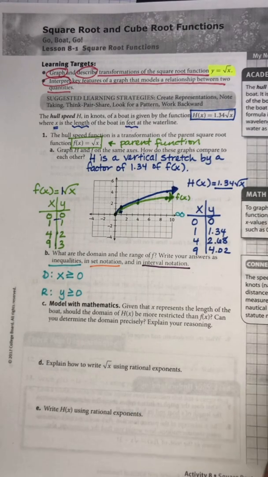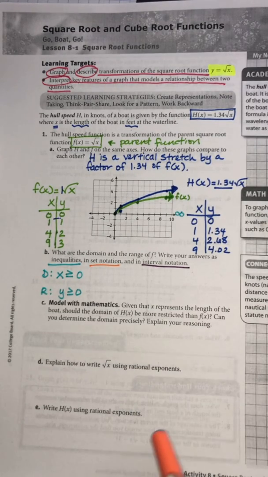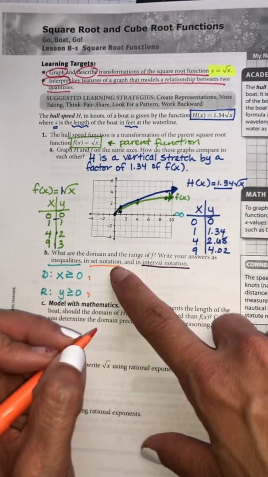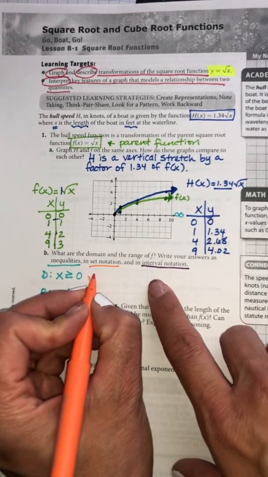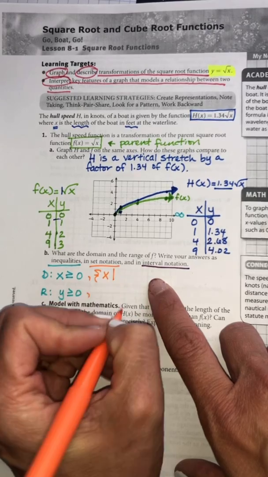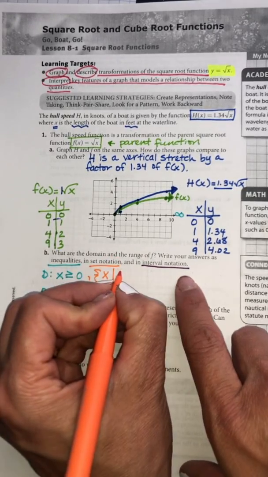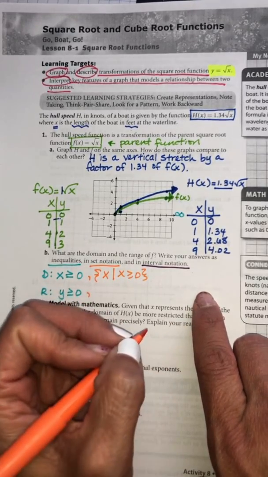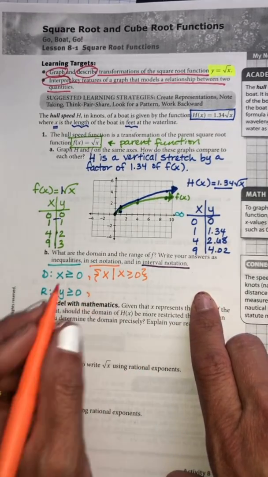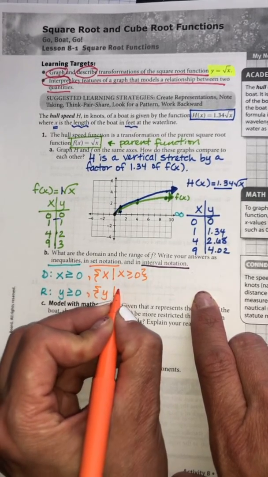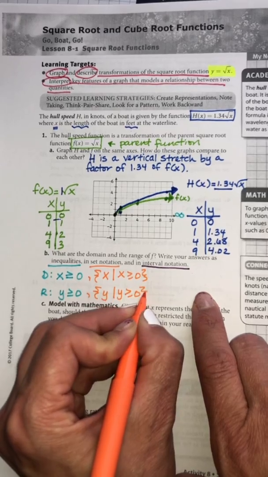Okay. Once we have that established, the other notations are pretty easy because it's still the same domain and range, just represented in a different way. So in set notation, that's where we use the squiggly line brackets. So we put x and the vertical bar for such that, and then you just put the inequality, x greater than or equal to 0. So it's basically a fancy way to use inequality notation. And then for the range, it has to do with y, so y such that y is greater than or equal to 0.